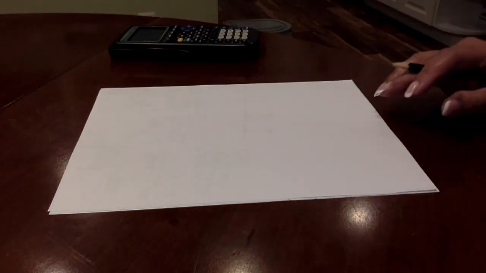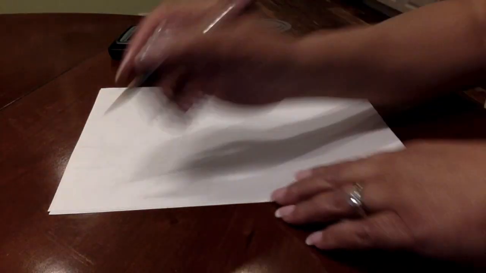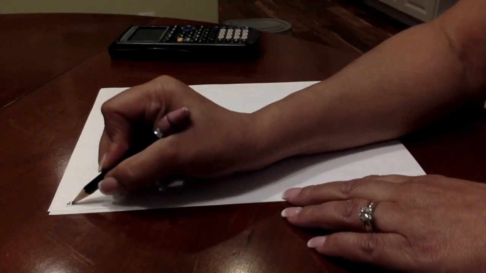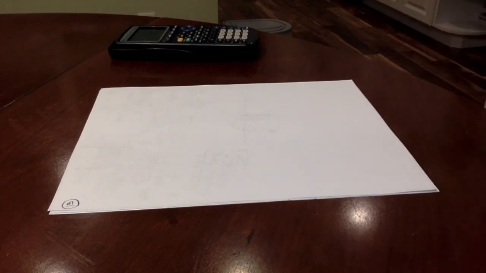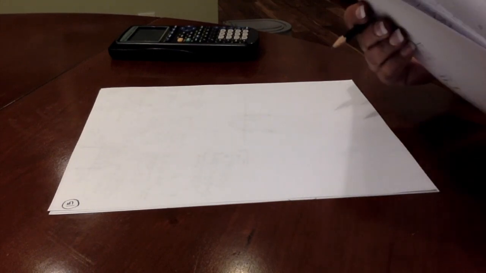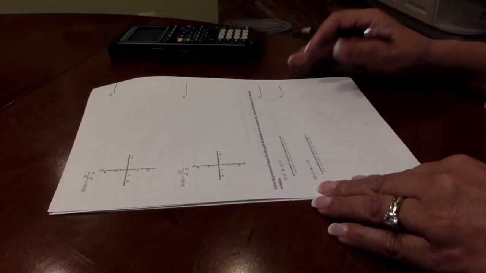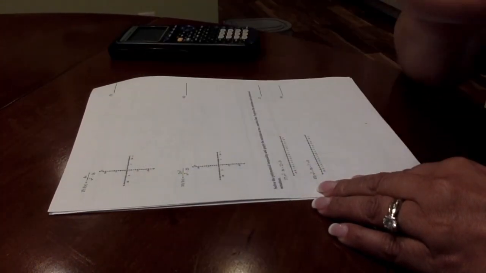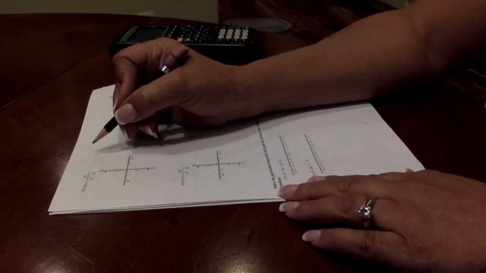Moving on to 15. On problem number 15, I guess I'll do it right here on the actual test. Let's see. This looks like almost the same one that we just had.